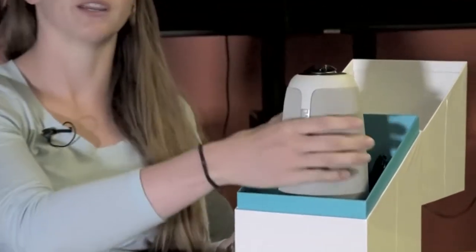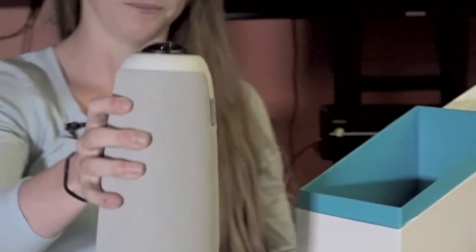Today we're going to go over the OWL Pro. For most of you, this should already be set up in your classroom, but we want to go over the basics just in case. The OWL Pro is a camera, microphone, and speaker all in one.